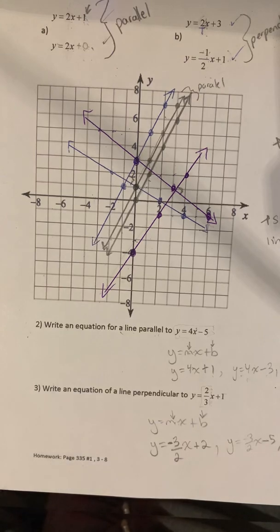Again, this is the difficult part of the chapter. So today's a tough lesson. Wednesday will be a more difficult one as well. So please stay on top of the work.